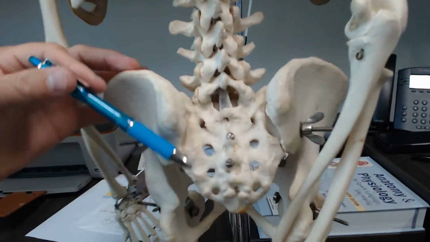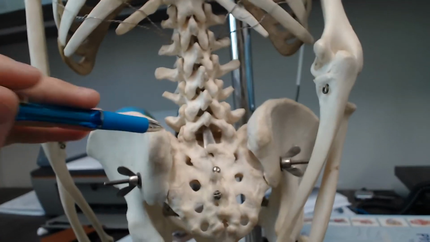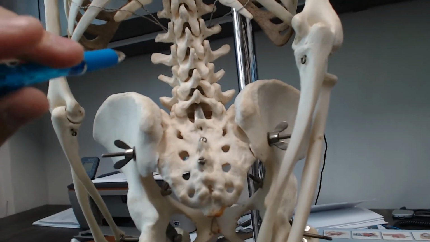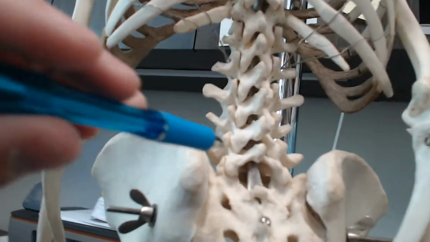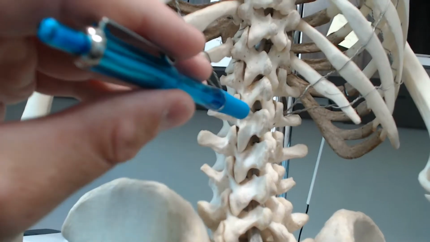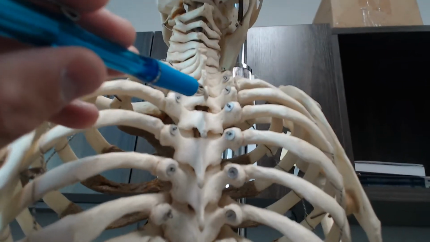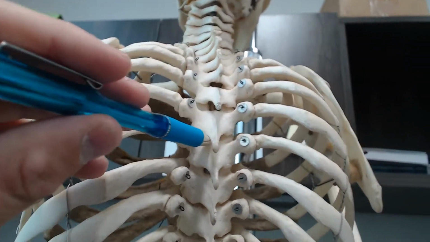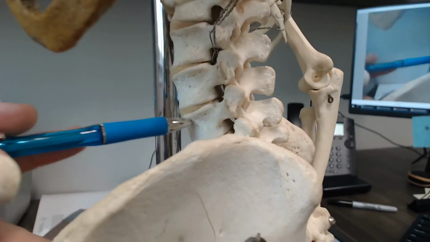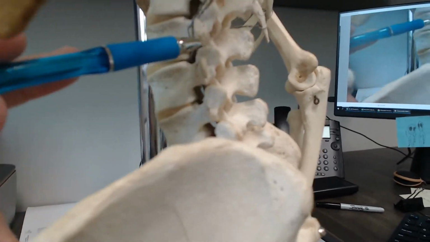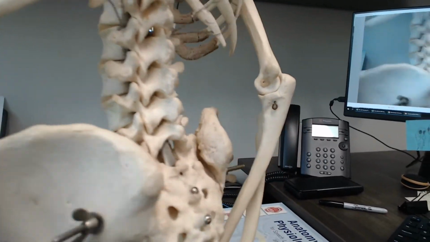And if this was a real person, the spinal cord would be coursing up through the vertebral foramen, where in this cadaver there is a steel rod coursing up between them. But if we come laterally, you can see these spaces between the vertebrae. Those are the intervertebral foramina.